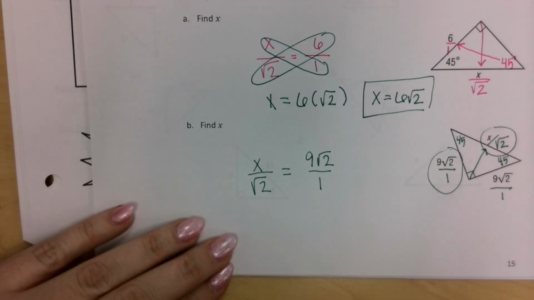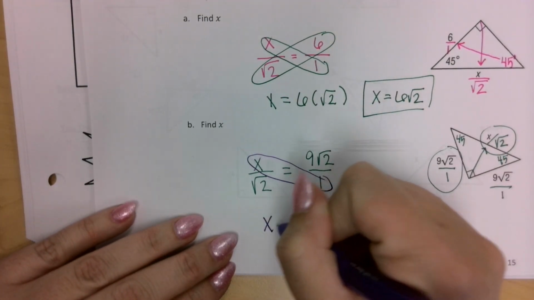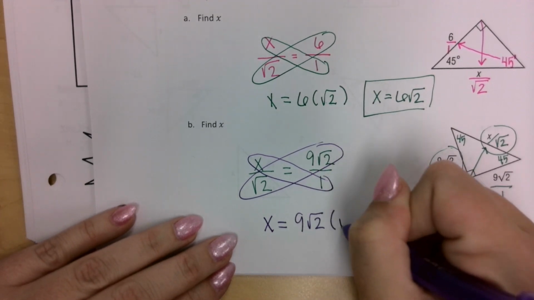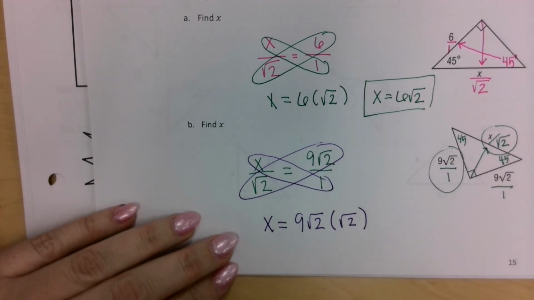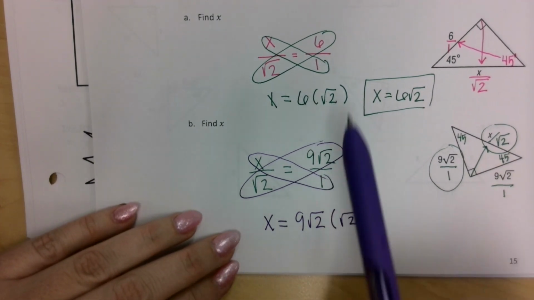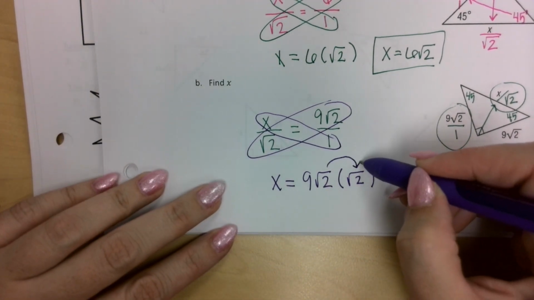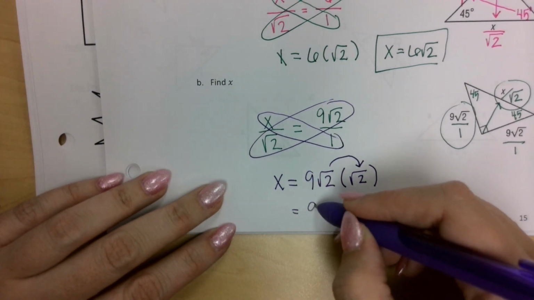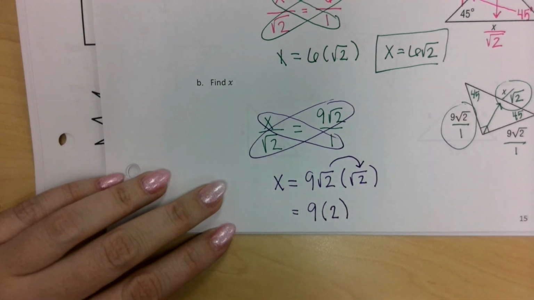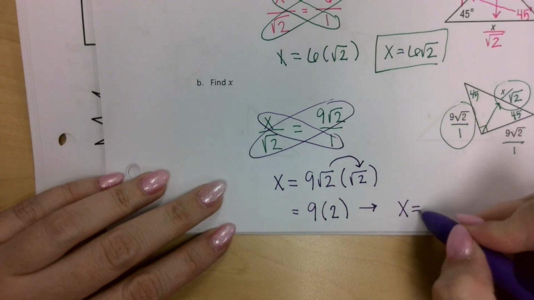And now we're going to cross multiply. So we have x times 1, which is x. And then we have 9 root 2 times root 2. Just like in this problem, I couldn't multiply the 6 times the root 2, so I can't multiply the 9 times the root 2, but I can do root 2 times root 2, which we learned in the other lesson gives us just plain 2. Now these can be multiplied and we end up with x equals 18.